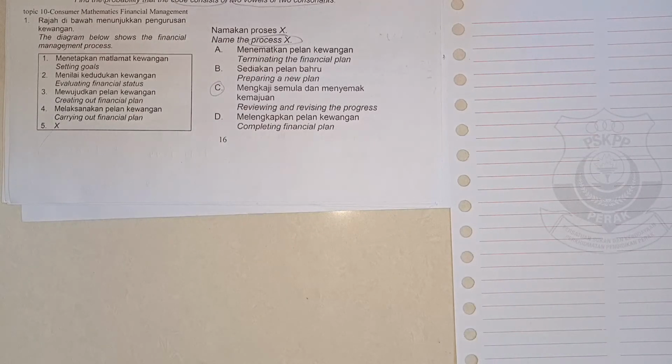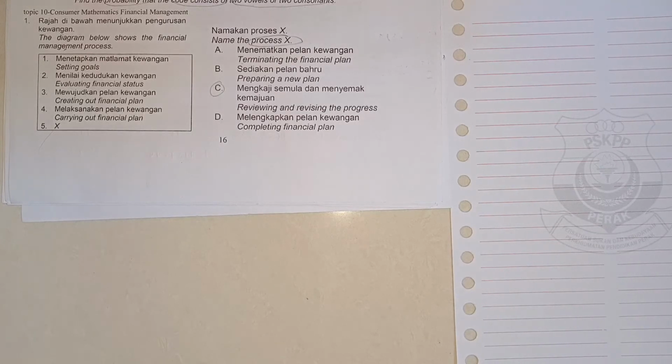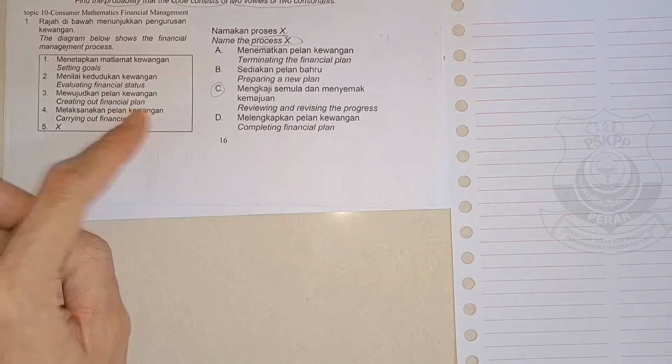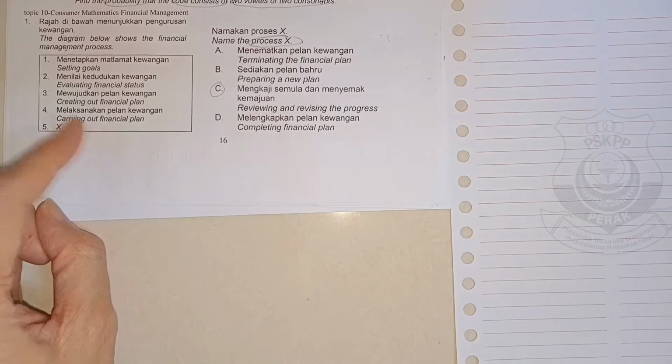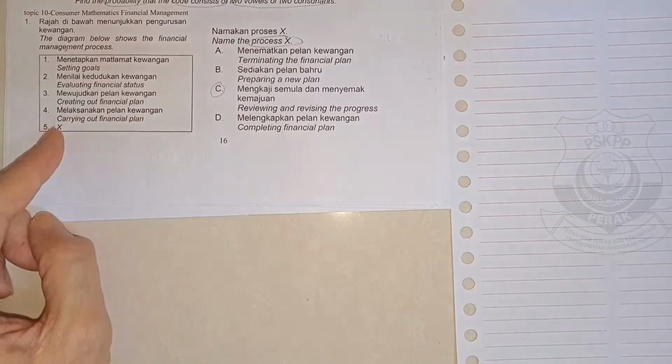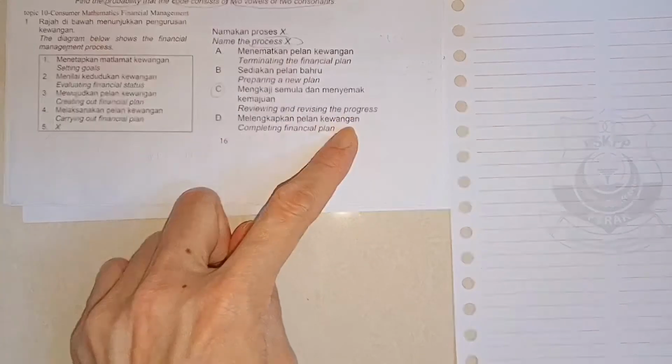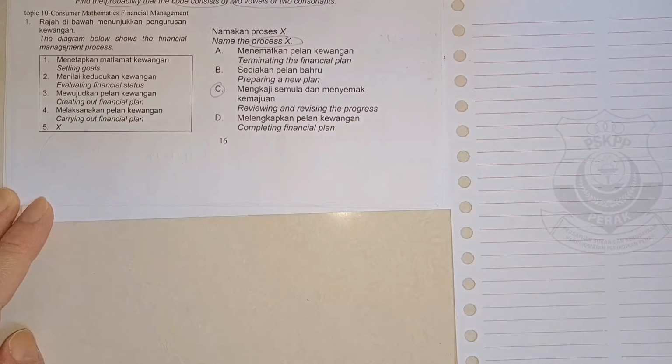Okay, Chapter 10, Consumer Mathematics, Financial Management. The diagram below shows the financial management process. Number 1, setting goals. Number 2, evaluating financial status. Number 3, creating the financial plan. Number 4, carrying out the financial plan. So X will be reviewing and revising the progress. So answer C.